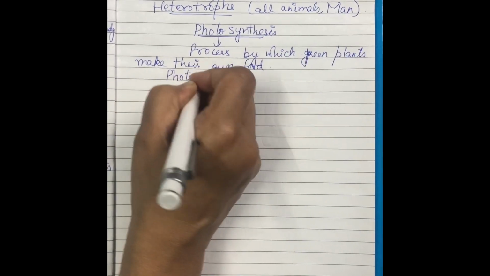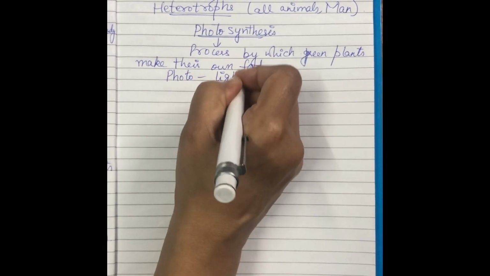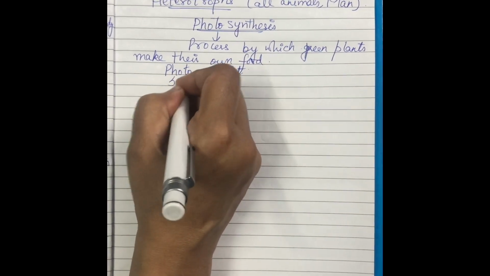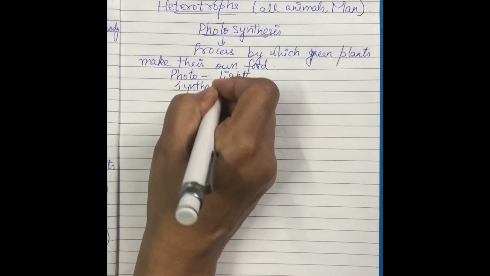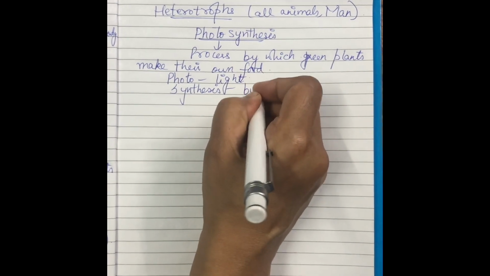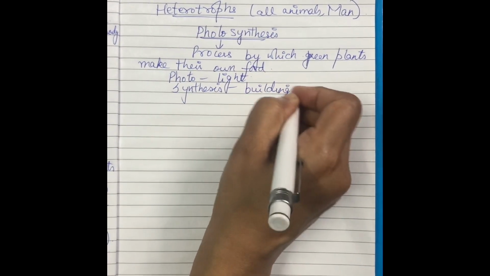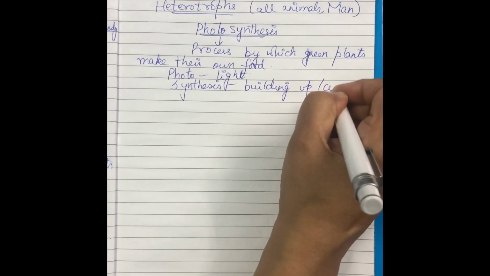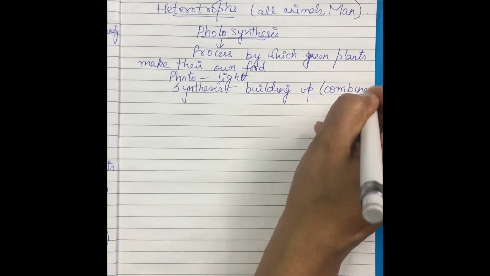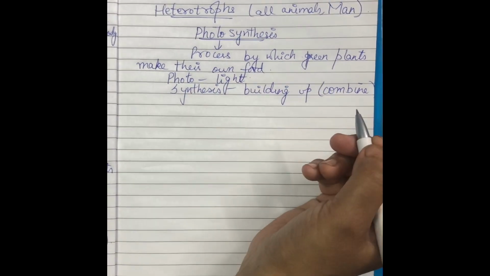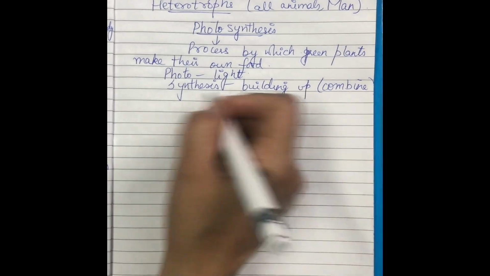Photo means light and synthesis means building up or to combine. It is taking place in the presence of light.